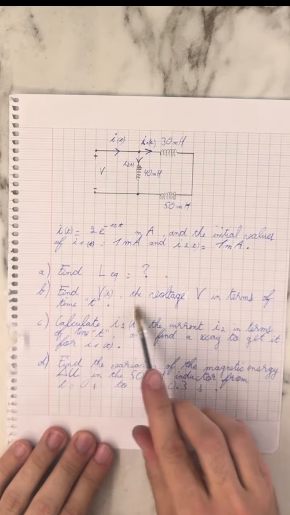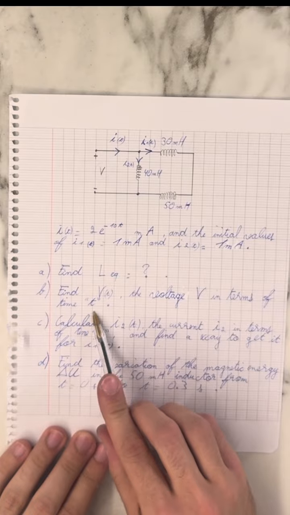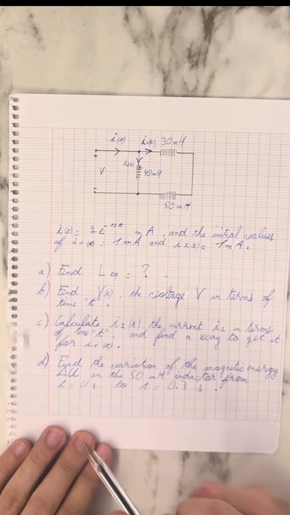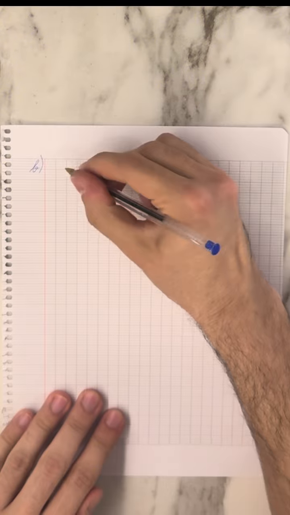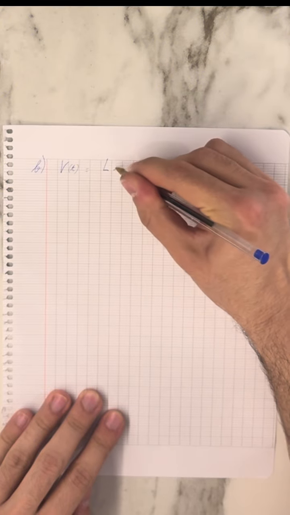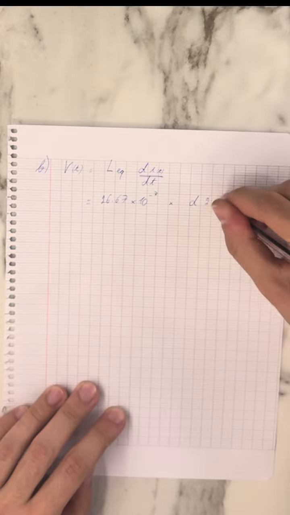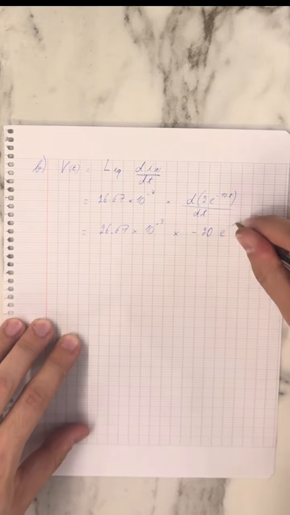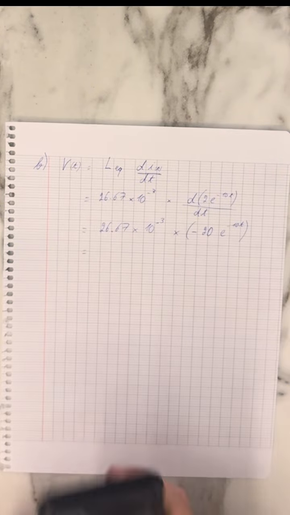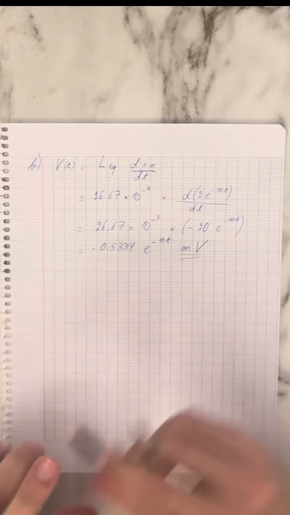In the second question, we want to find the voltage V in terms of time t. We have the expression of I, which is passing through it, and the equivalent inductance. We will use the formula V of t is equal to Leq in this case, di/dt. And we will substitute their values, and we will get the expression of V of t in millivolts because we worked with I in milliamps.